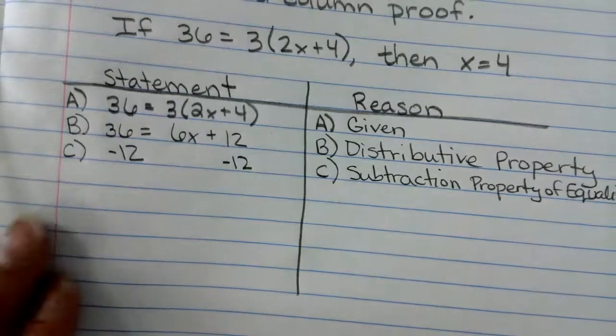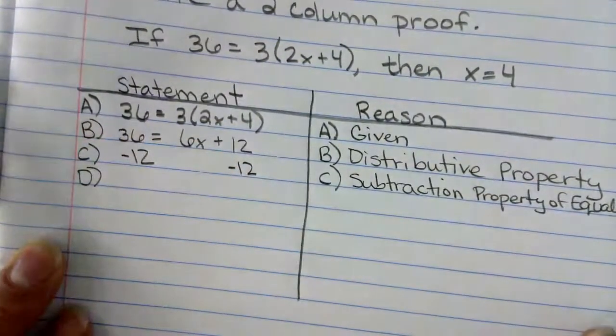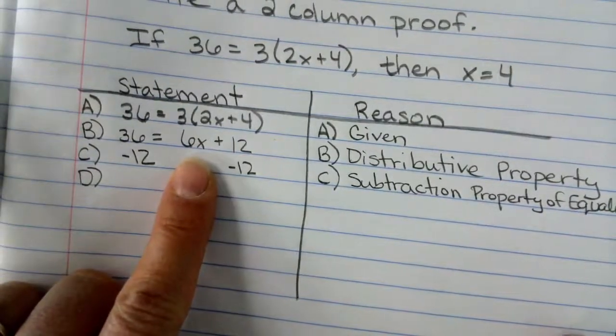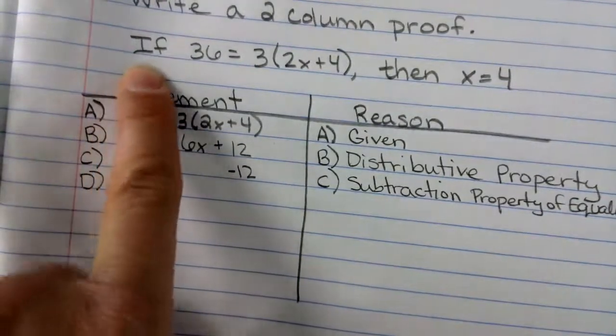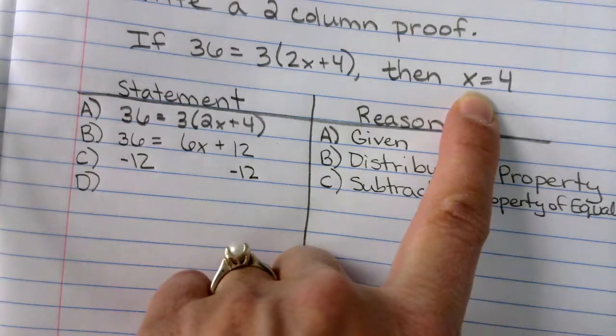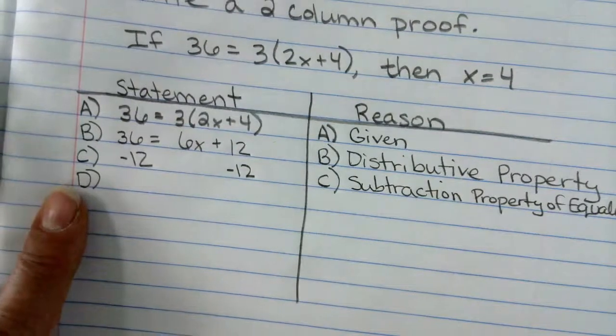All right. Let's go from here to the next step. Now, Horan already kind of said it when she said because we want to get x by itself. But remember, if we're given this if-then statement, this tells us right here what we want our final answer to look like. We want it to look like x equals 4. So that's what we're working towards. So what would we need to do next?